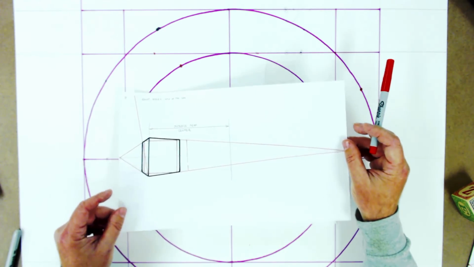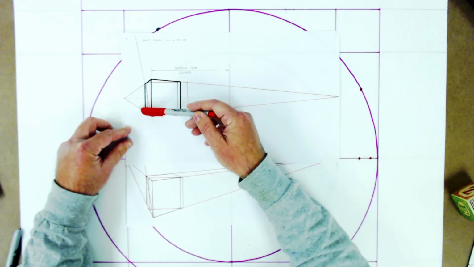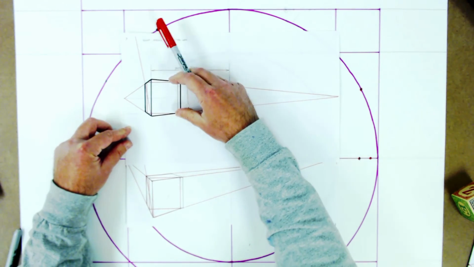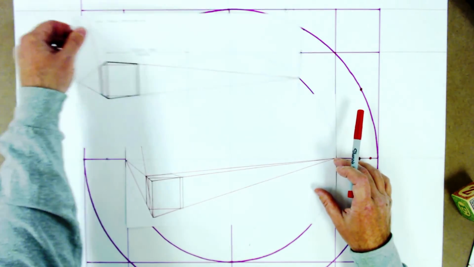And the thing is that if we do this all right, then this should be the same width right here, okay? Because basically you're just taking this and you're just bringing it down. You're not moving it over at all. So let's see what happens.